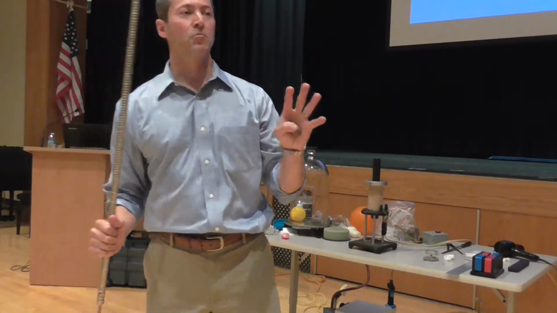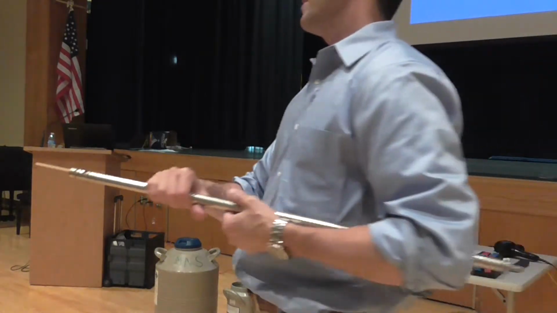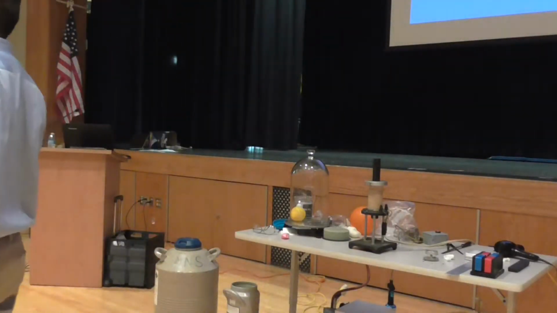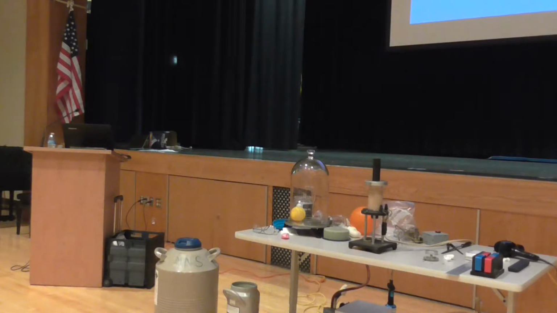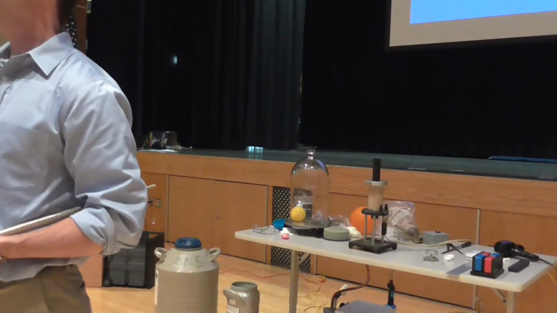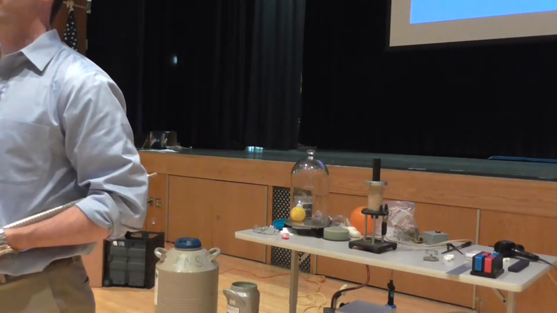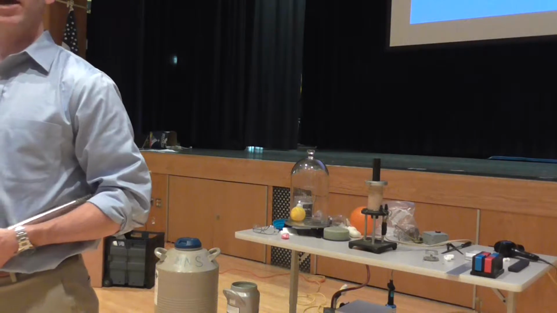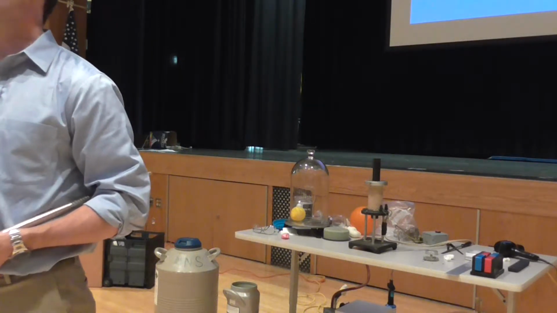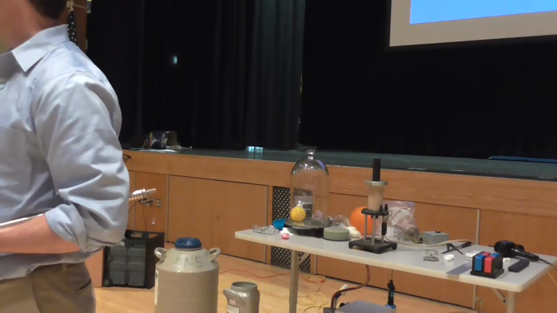So here's the basic law of physics that I want to teach you today. If you have a magnetic field, I want you to repeat this after me once we get it. If you have a magnetic field and you change it, you can create a current. So a changing magnetic field can create an electric current.